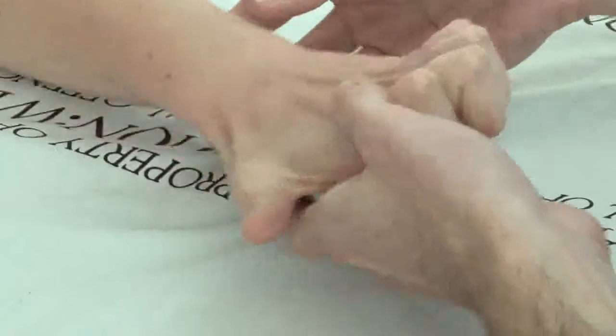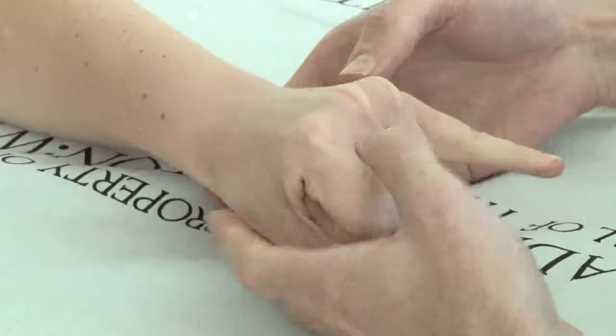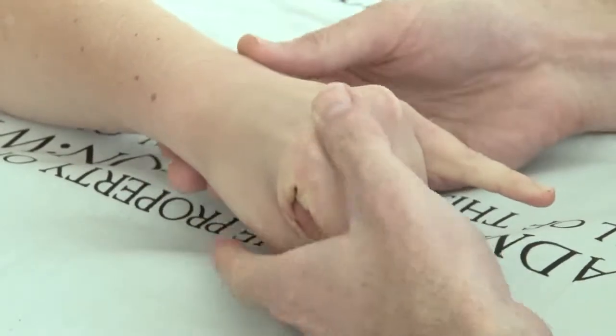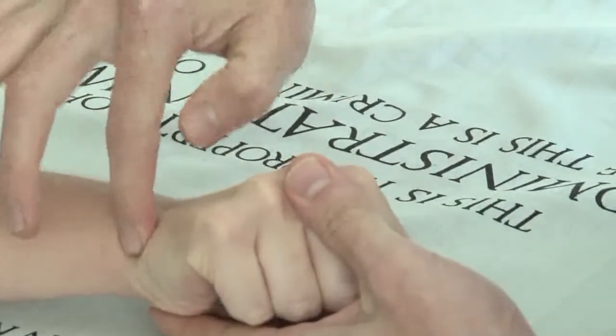The fourth and the fifth compartments are assessed by extending the MPJs, and the extensor tendons are evaluated, as well as EDQ being the fifth compartment. The last compartment is ECU, assessed by ulnar dorsal deviation.